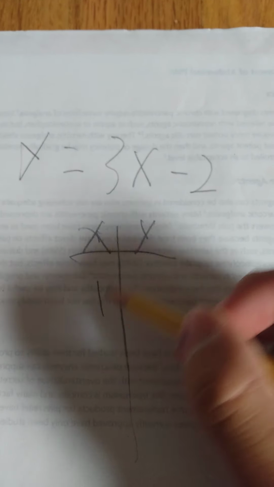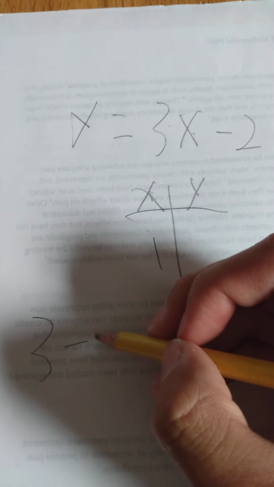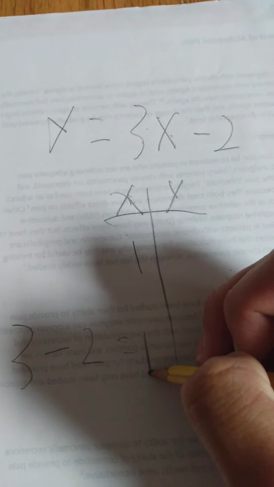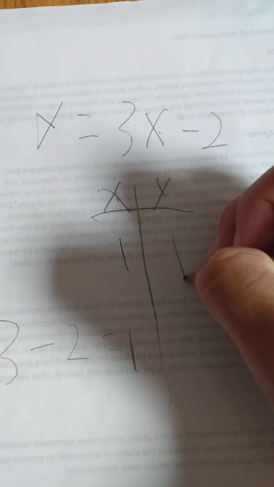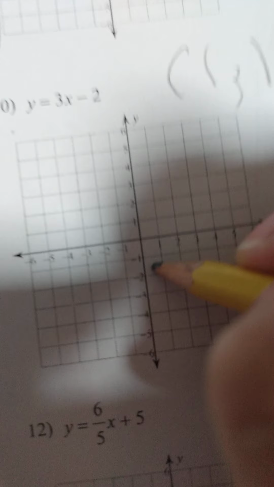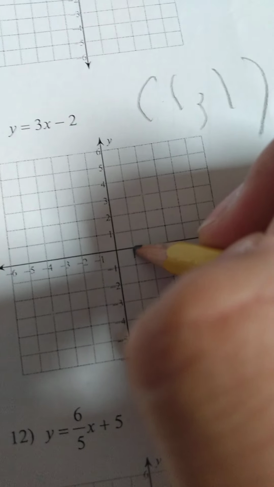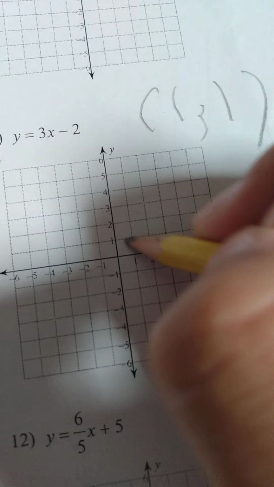If x was 1, that would be 3 times 1 minus 2. So 3 times 1 would be 3, and minus 2 would equal 1. So that was easy addition. So the x is 1, the y is 1. Then we put it on here. We go on the x-axis first. So here's (1, 1), right here.